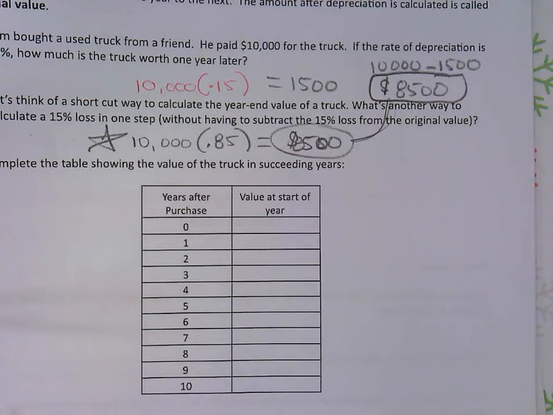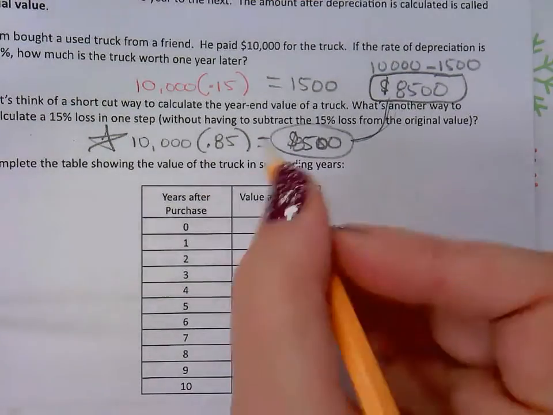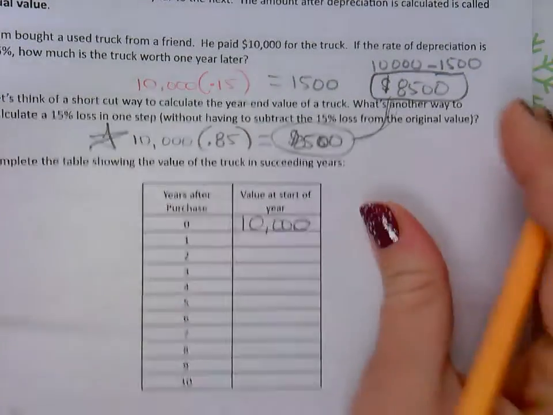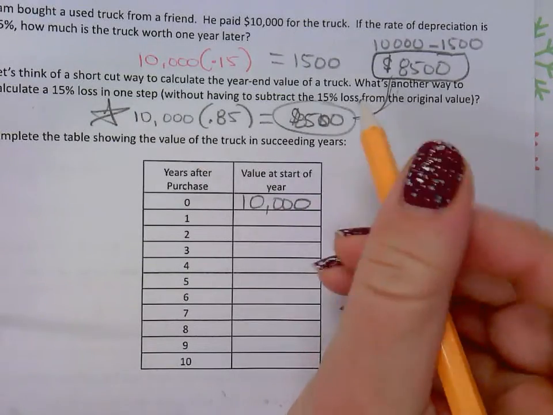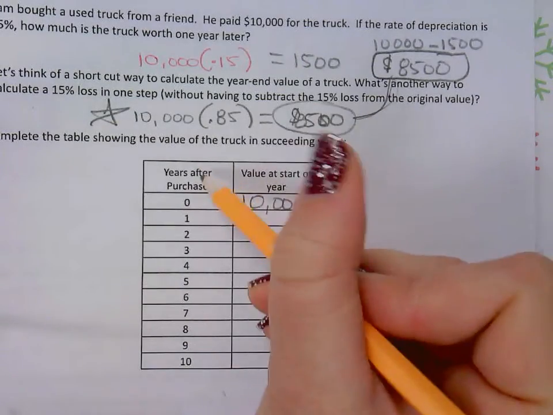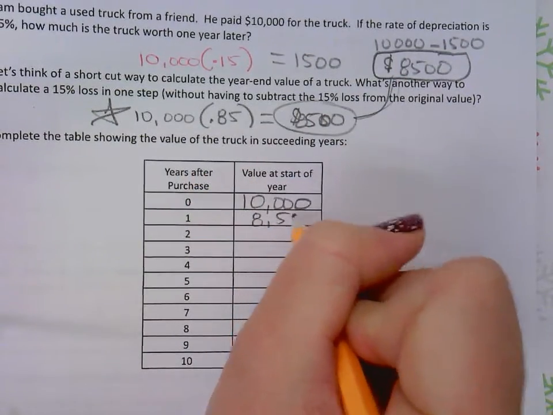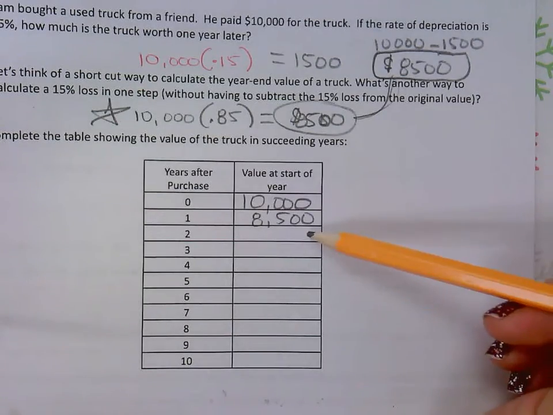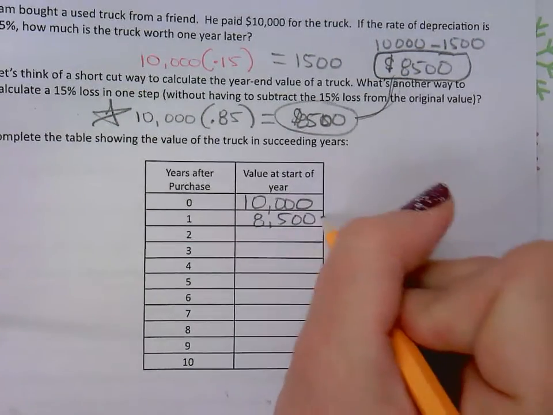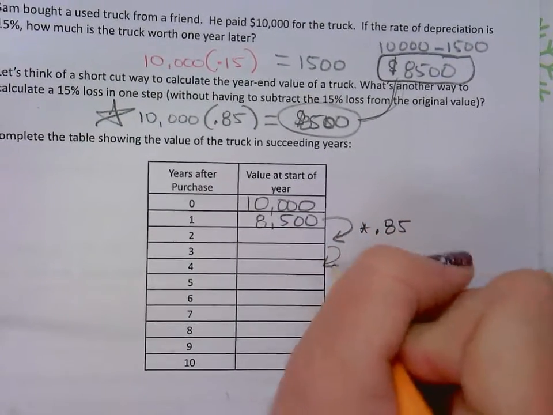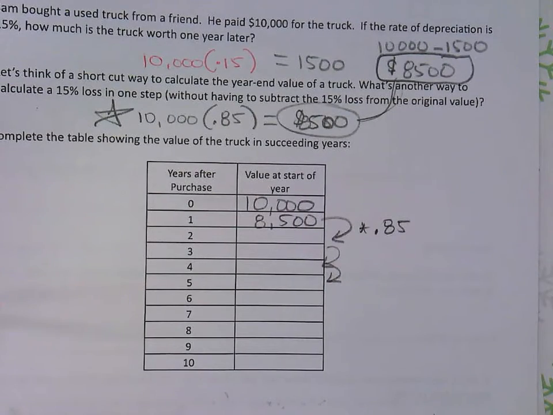So we're going to fill in the table. Let's track the rate of the depreciation over time. The start of the year was 10,000, right? That's how much he bought the truck for. This is kind of confusing, but we're going to say years after purchase. So 1 year after purchase, it's worth 8,500, right? So we're going to fill in this table. All you have to do is multiply the previous year times 0.85 to get the next year, and then the next year. Kind of do it recursively, right? Because you have 1 year at a time.